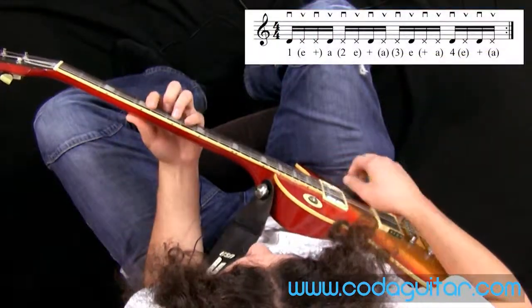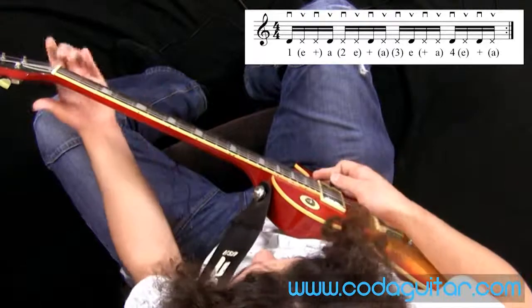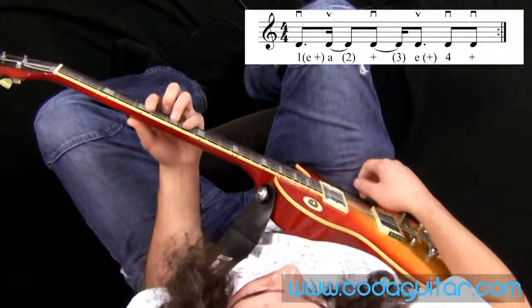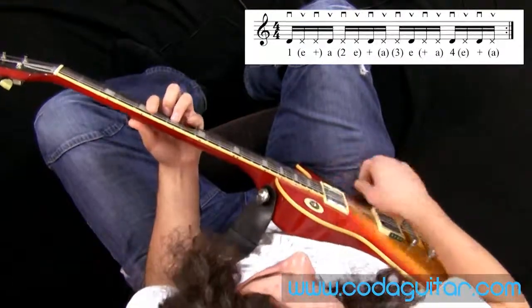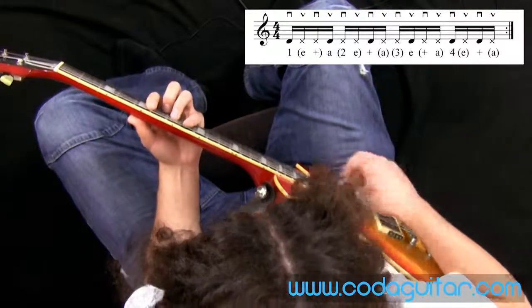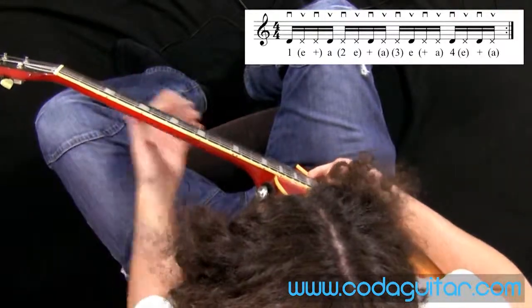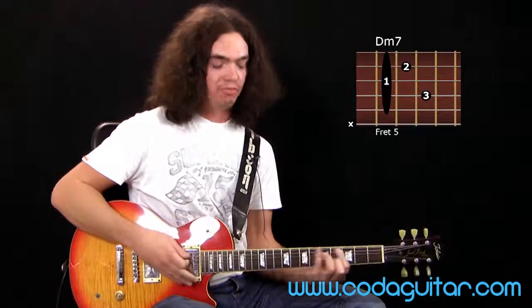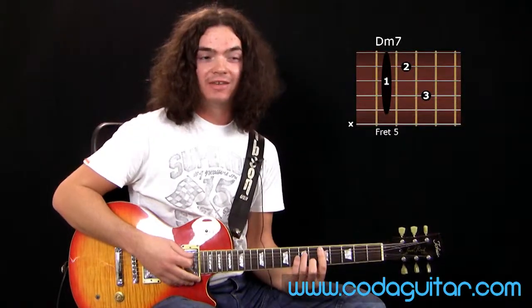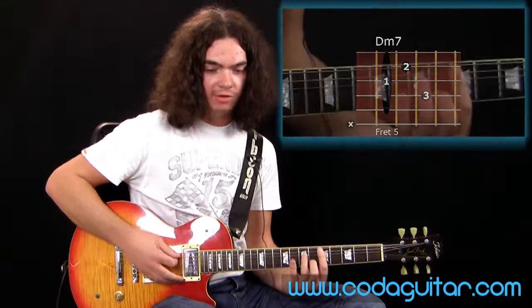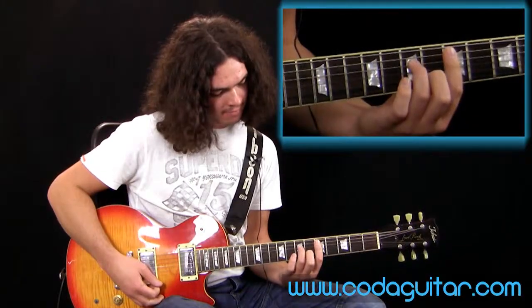So instead of doing this, you're doing this. It's best for you to just practice that on the first chord there, the D minor 7 on the 5th fret, and just get the hang of that rhythm.